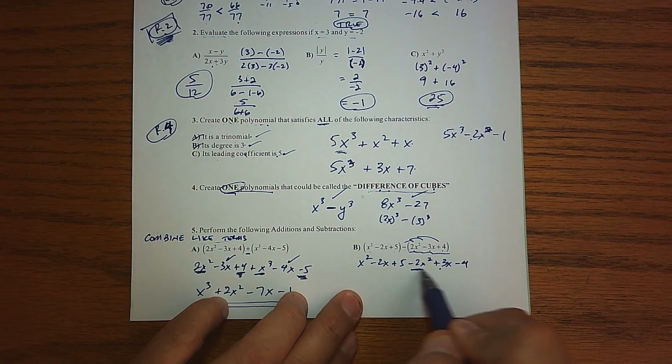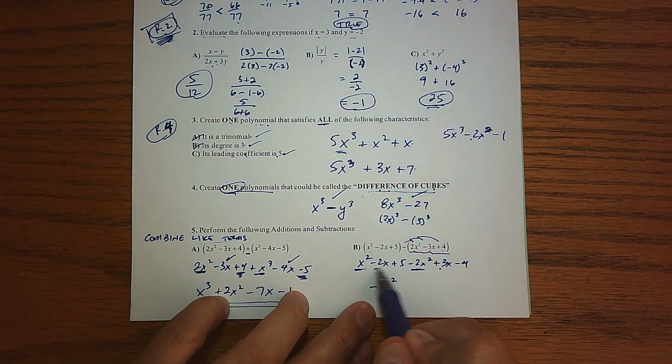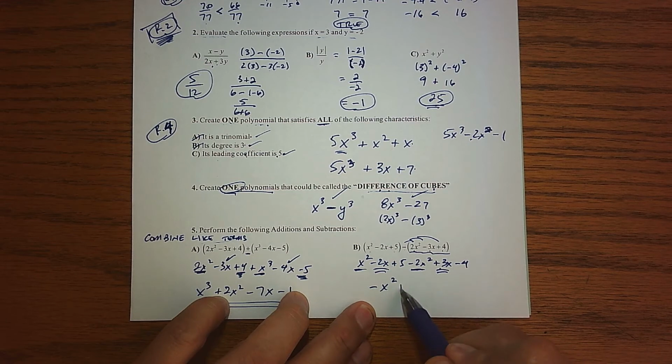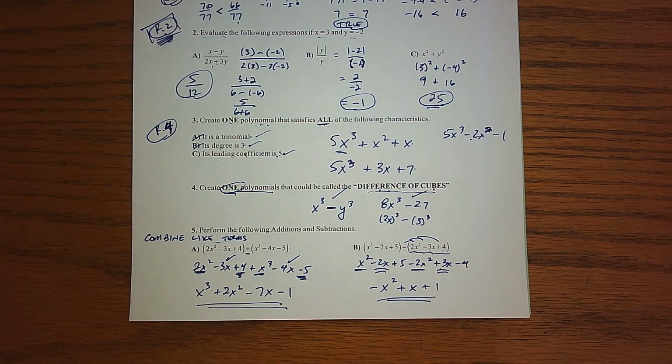So there's a term with x squared, and here's a term with x squared, right? That gives us a negative x squared. Here's a term with x, and there's another term with x. So minus 2 plus 3 leaves us with just 1x. And then we have plus 5 minus 4, leaving us with plus 1. And so there would be our final answer for that subtraction statement.